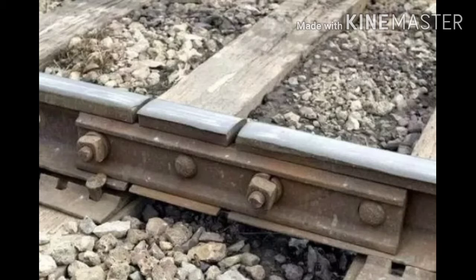When there is expansion they require a little more gap, as the size will increase. Otherwise, because of the summer heat, it causes friction. That is why they keep a little gap between the rails.